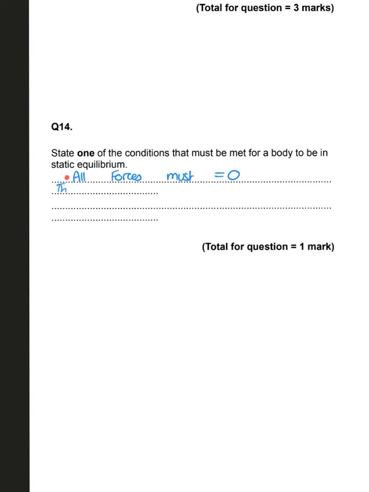The object must not move. Objects that stay still. No twisting. So any one of those points would have been fine and it would have got the marks.